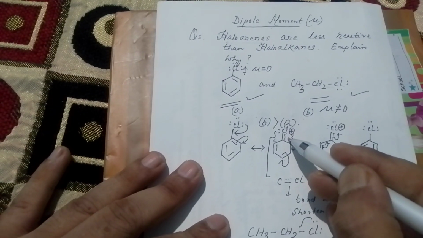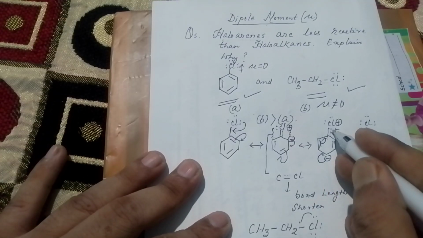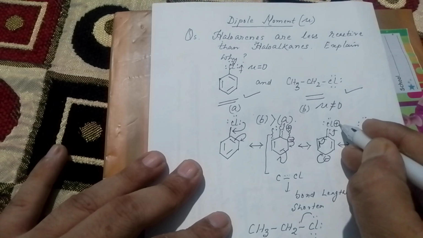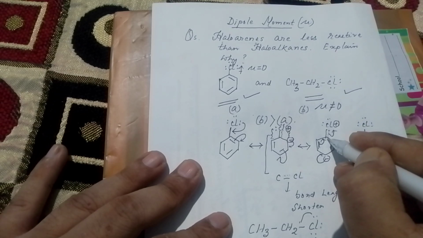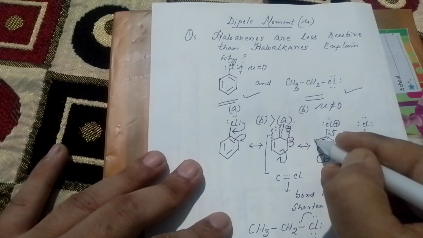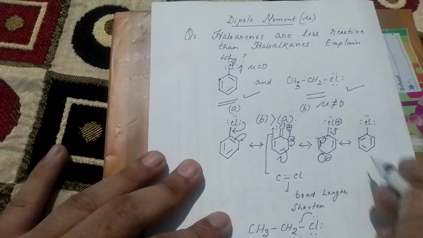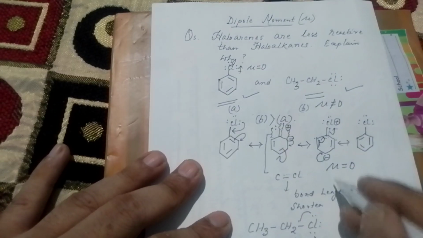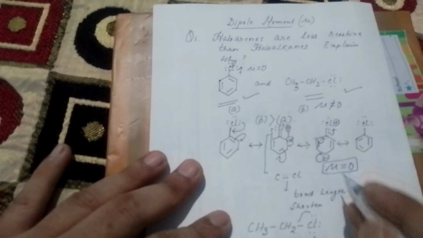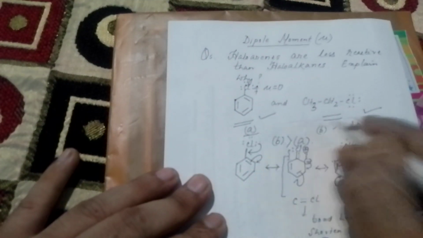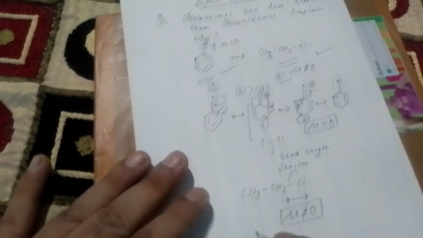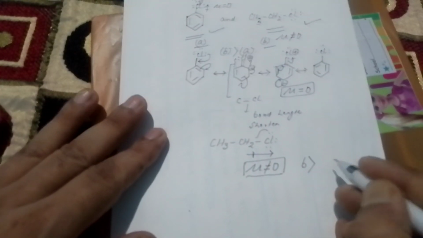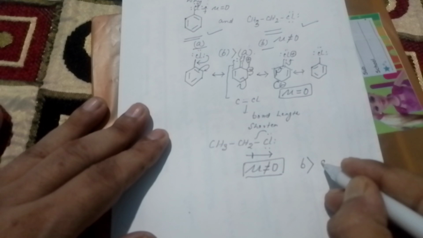And here, because of the development of the partial double bond, the dipole moment does not form, because chlorine is positively charged and carbon is also highly positively charged, so there is no separation of charge. So here the dipole moment is equal to 0. If you compare the two as A and B, B has more dipole moment than A.